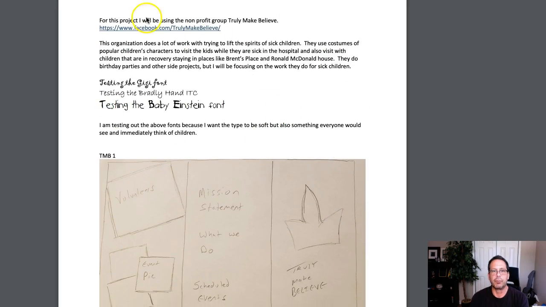My other good written rationale here, one thing I would recommend, and it looks like your font choices are addressing the children. Okay, so this is truly make-believe. It's an organization that approaches sick and terminal children to try to lift their spirits in assorted ways, right? So basically what I'm seeing here is that it looks like you're directing your typeface choices towards children.